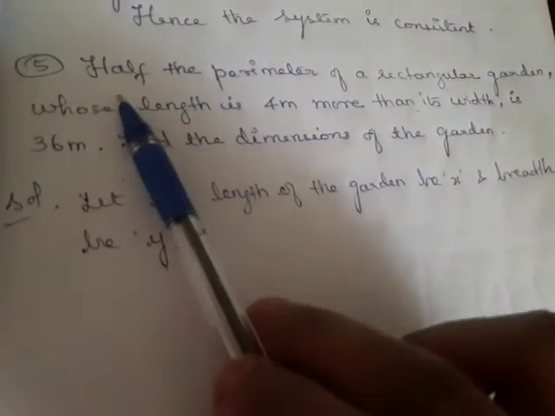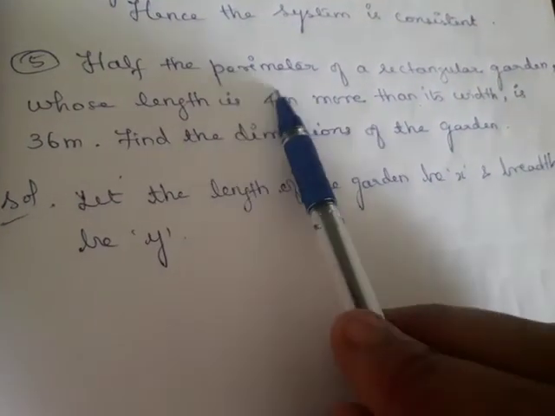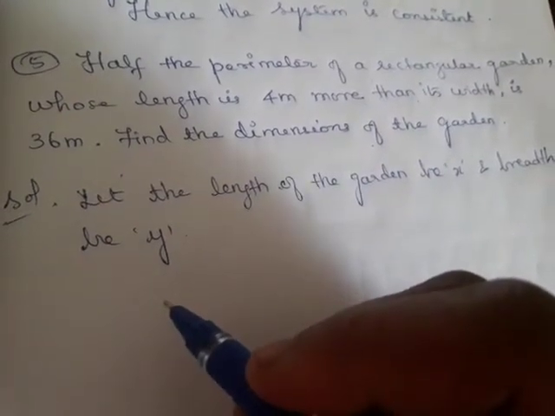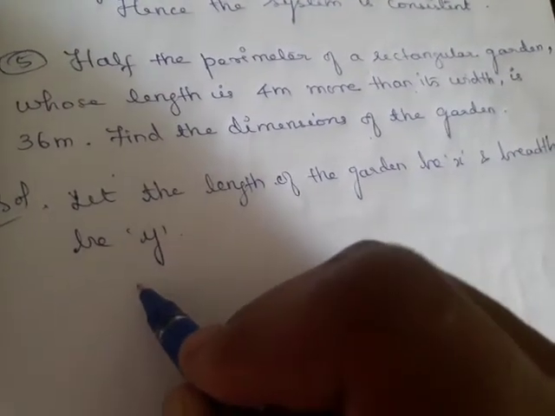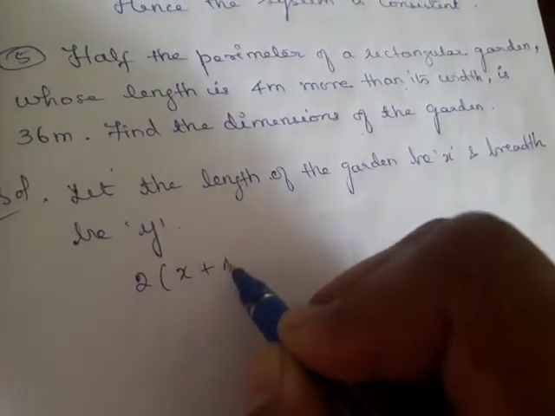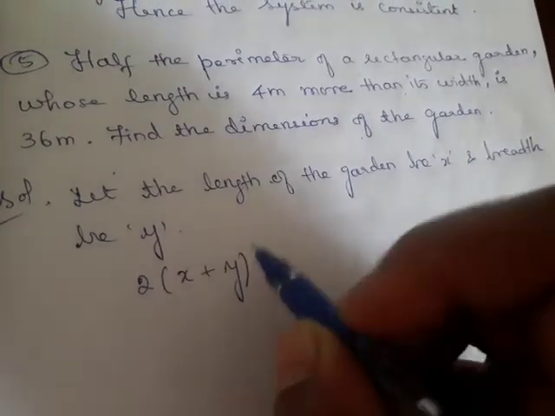Now our first statement, half the perimeter. So what is the perimeter of a rectangle formula? Twice L plus B. So twice L plus B. L we have taken as x, B we have taken as y. This is the perimeter, but they have given half the perimeter.